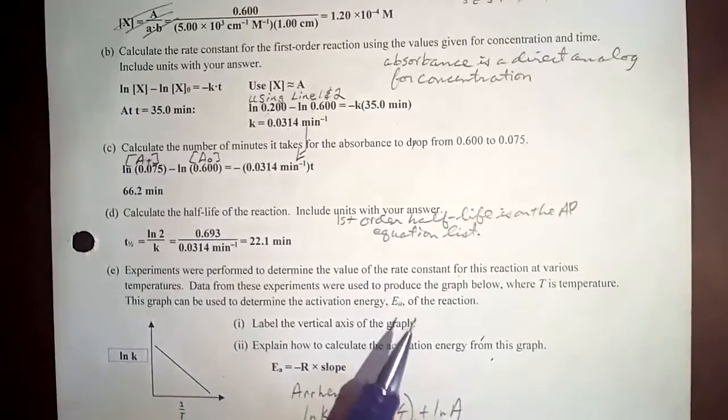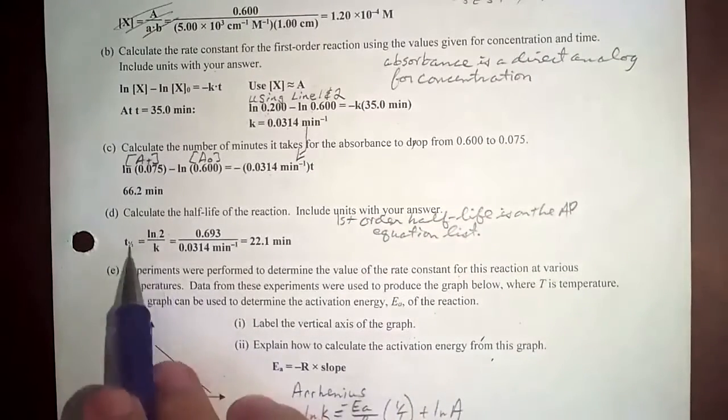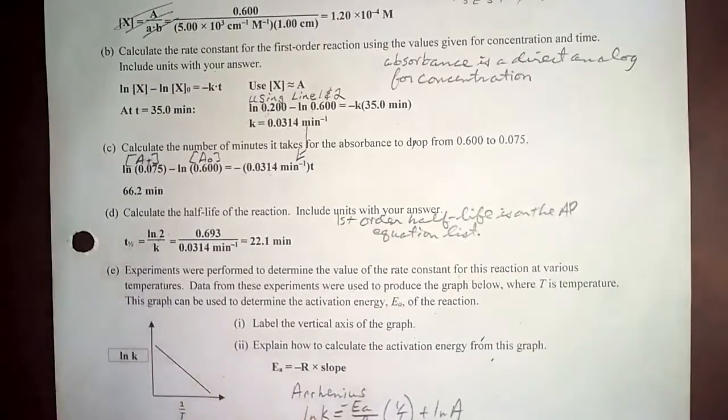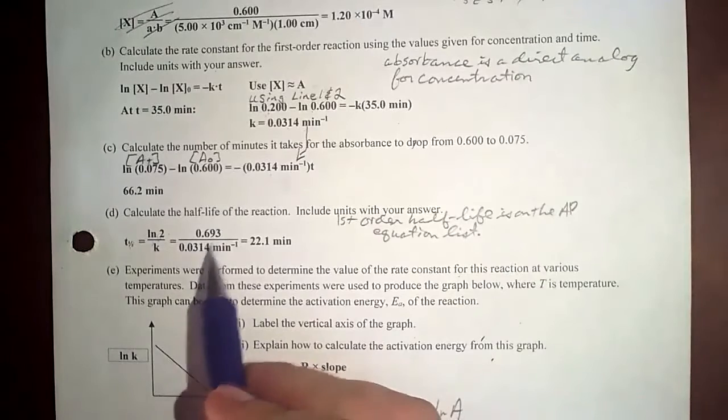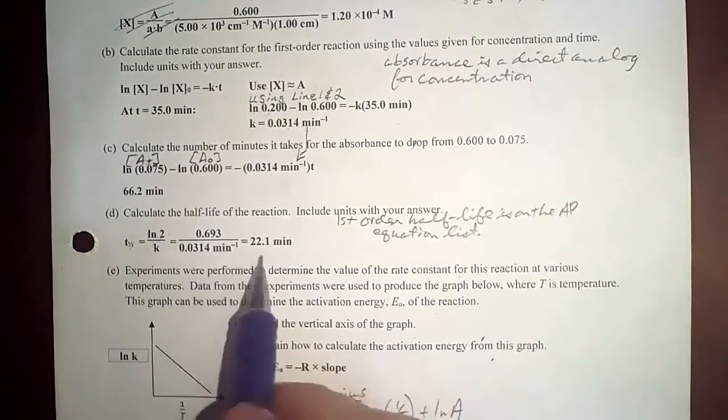Calculate the half-life. Well, this is the easy one. This formula is at the front of the booklet. Just go back and find it. If you've done it enough, you may even remember that ln of 2 is 0.693, and it doesn't matter. You can put it in the calculator and simply divide.